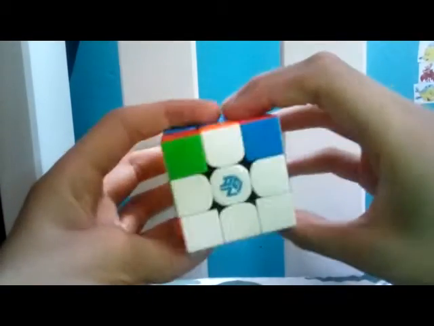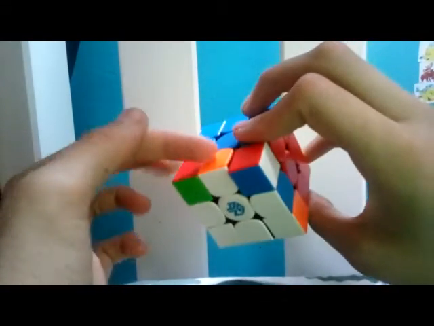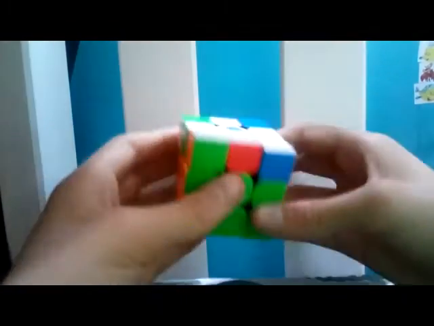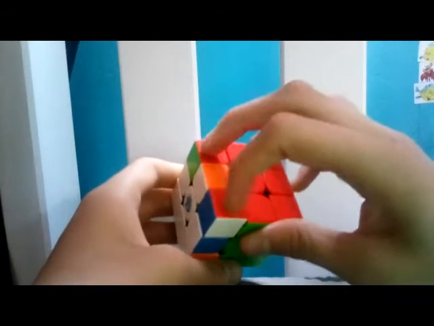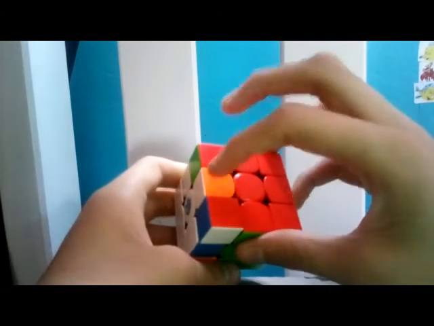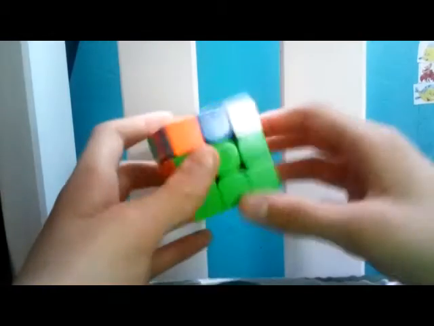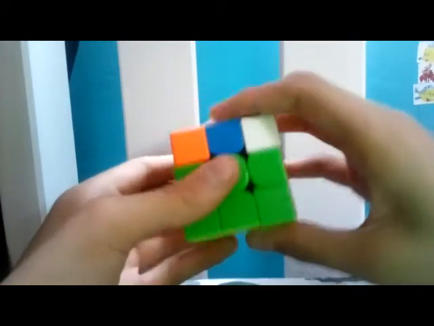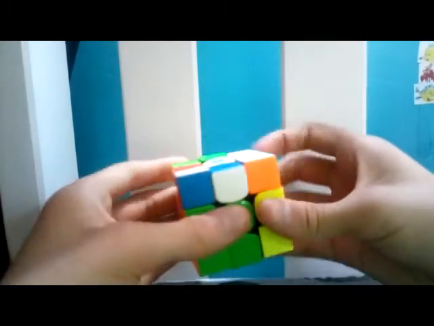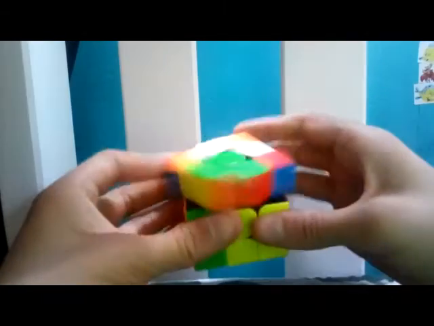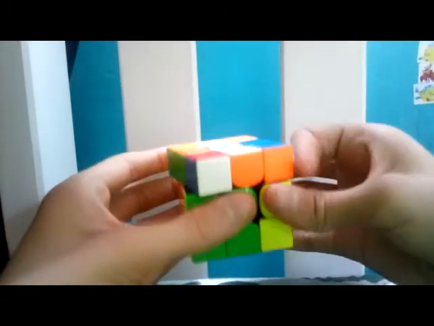I like to look here at the back angle, and then I'll see that this edge is opposite these two corners. So for the algorithm, you put these two corners and the edge piece that's opposite from them on the right, like this. The algorithm is wide R, U, M, U, R prime, U prime, R, U, R prime, U prime, wide R, U prime, R prime, F, R, U, R prime, U prime, F prime.